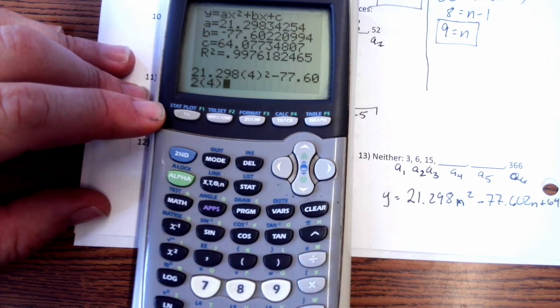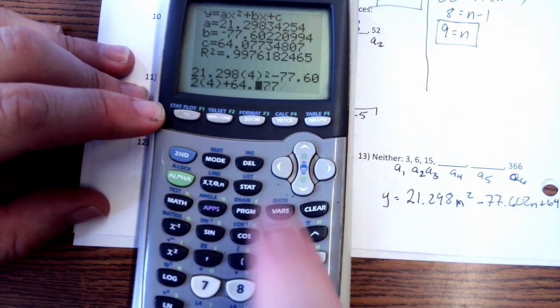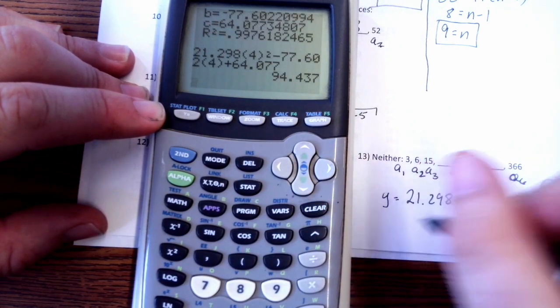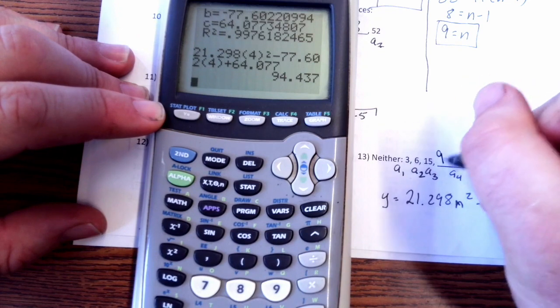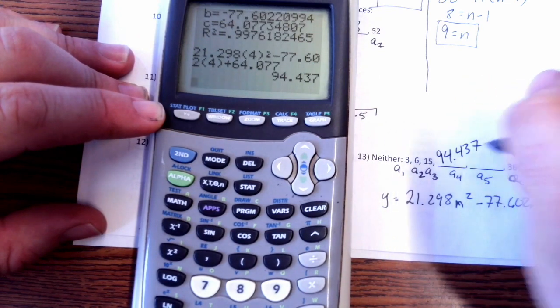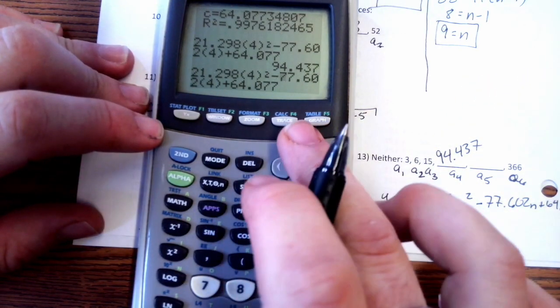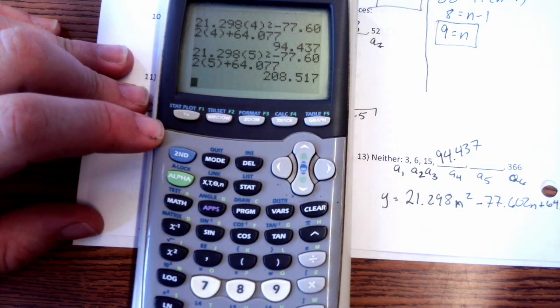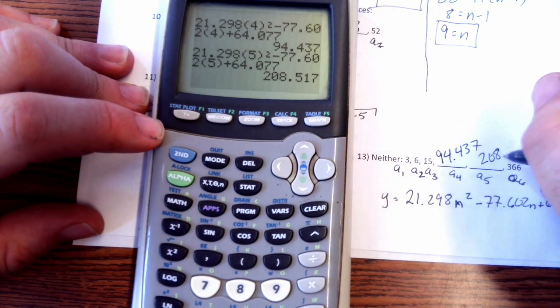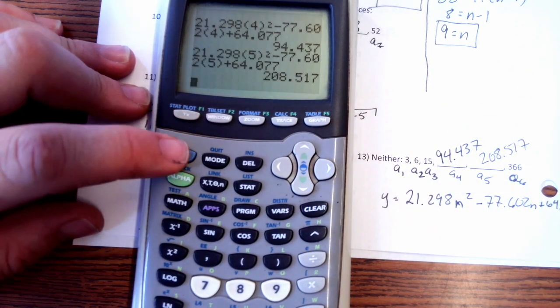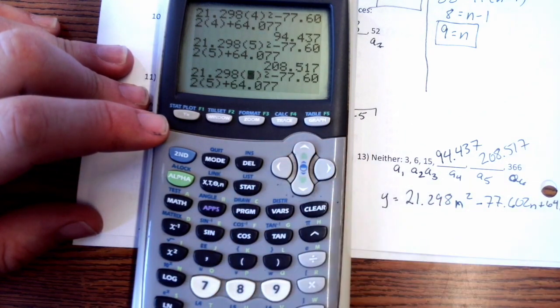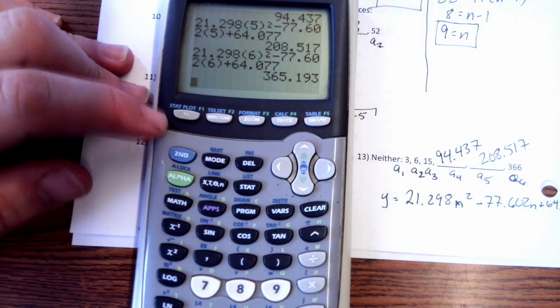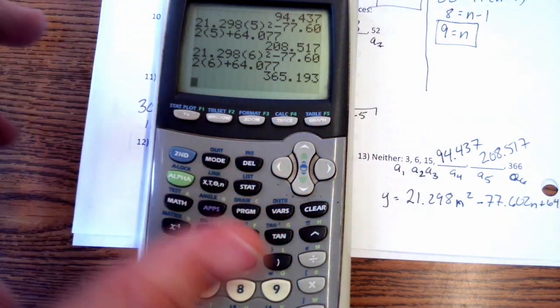602 times 4 plus 64.077. Make sure I've only got one point in there. And we get that a sub 4 should be about 94.437. And then we'll go back, plug in the 5s. We get something like 208.517. And then just to be sure, I'll go back, plug in my 6s, and see if I actually get something close to 366. And that's close enough based on the rounding that I did.